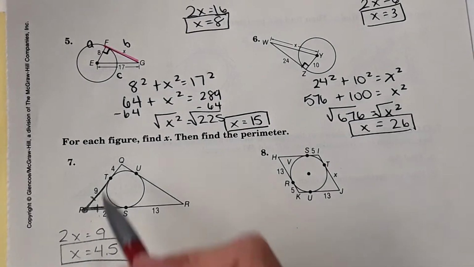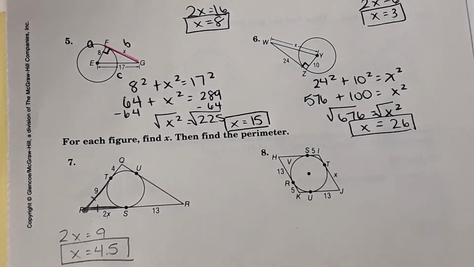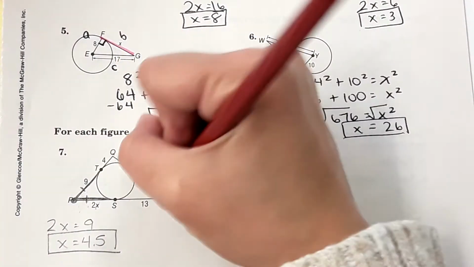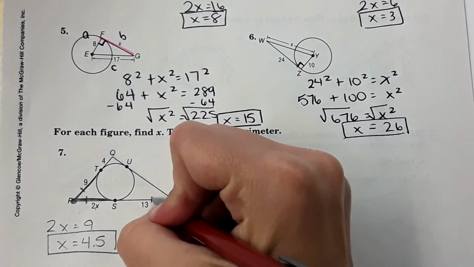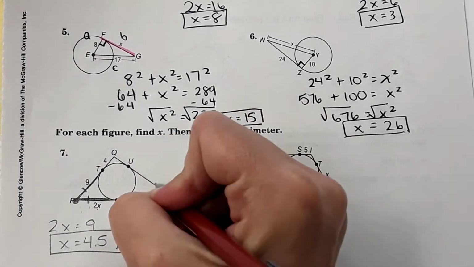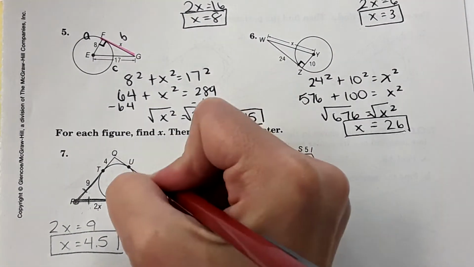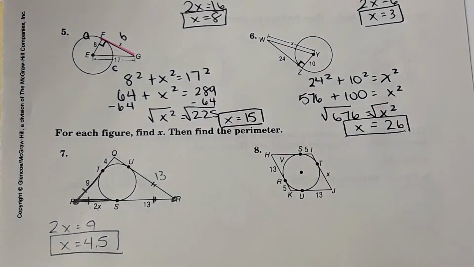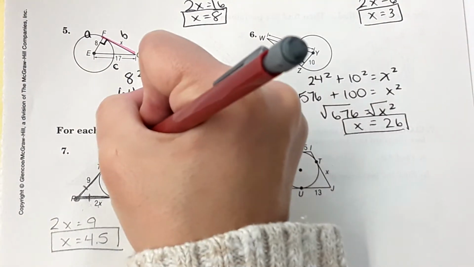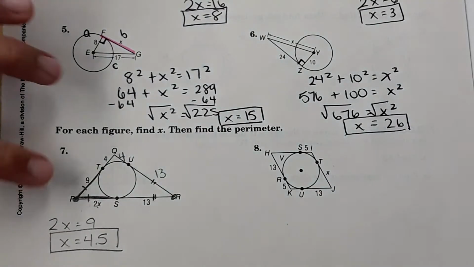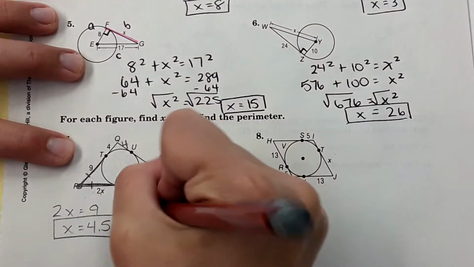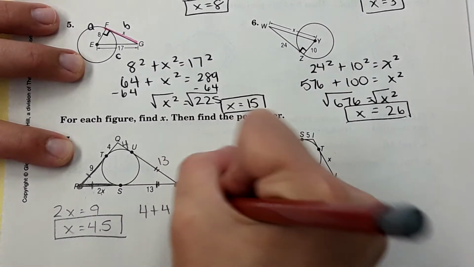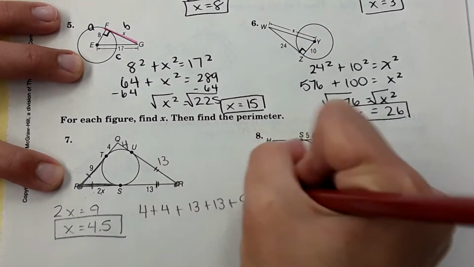Then they also want to know the perimeter of this triangle. So each of these are an external point and a tangent to the circle. So whatever this length is, it has to be equal to this length. So if this is 13, then this is 13. And then here, if this is 4, then this is 4 here. And then to find perimeter, we're going to add up all the lengths. So 4 plus 4 plus 13 plus 13 plus 9 plus 9.